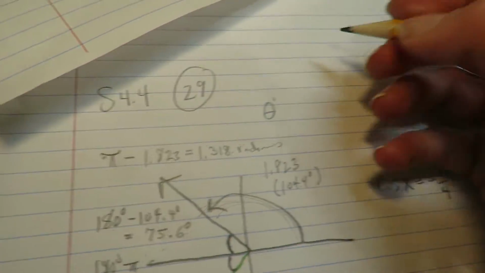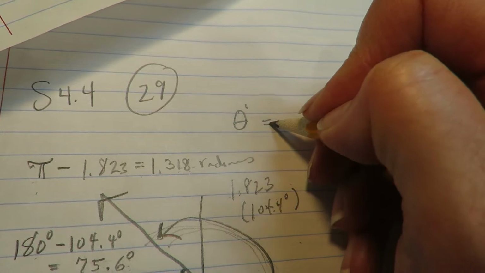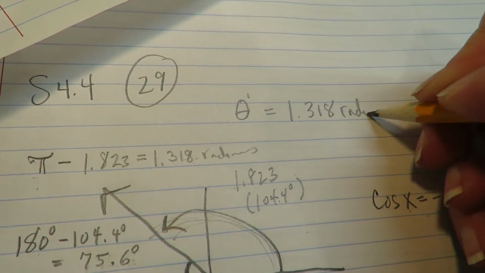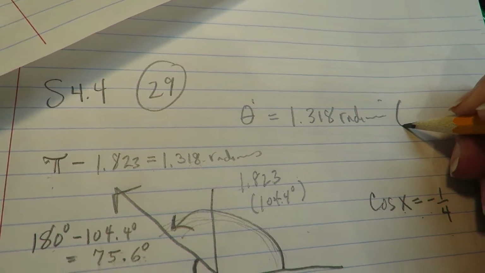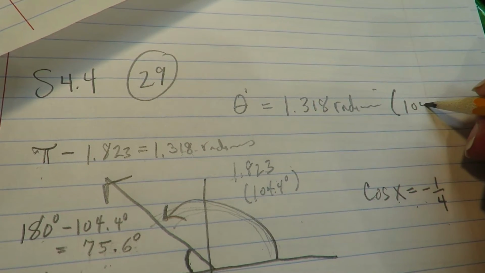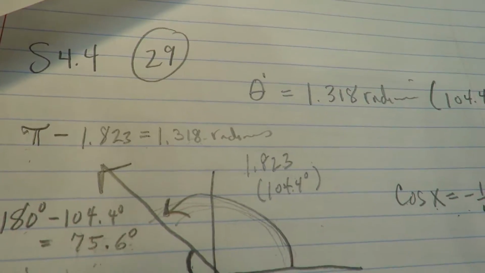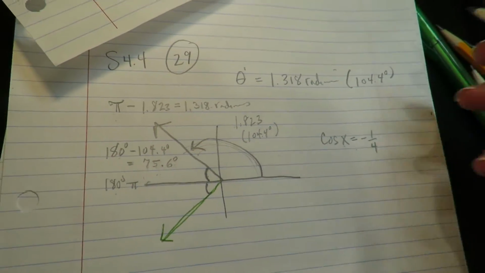So theta prime, depending on what unit you're in, the best one to be in, I would say, is the radians. Okay, so theta prime is 1.318, or if you're in degrees, 75.6. Did I write that one right? Yeah, okay.